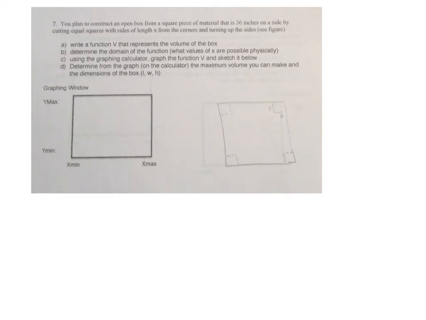For number 7, we have a plan to construct an open box from a square piece of material that is 36 inches on a side by cutting equal squares with sides of length x from the corners. So if we do the given for this, we have a diagram over here where we're going to cut these little square boxes out, and each edge of these little boxes has a side x, and that will allow us to fold up along these dashed lines.